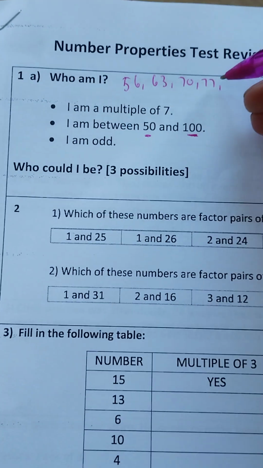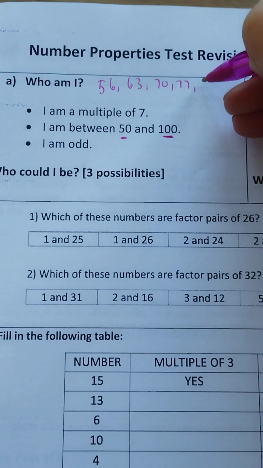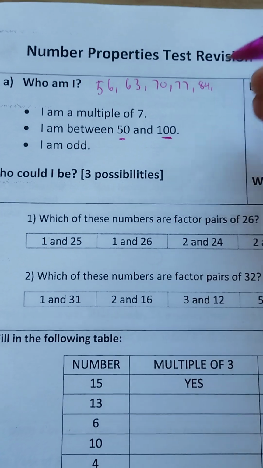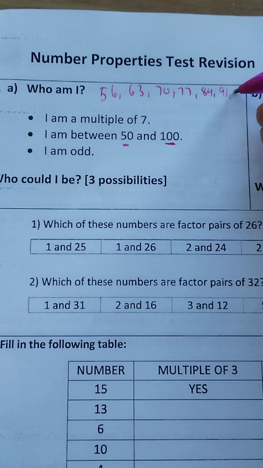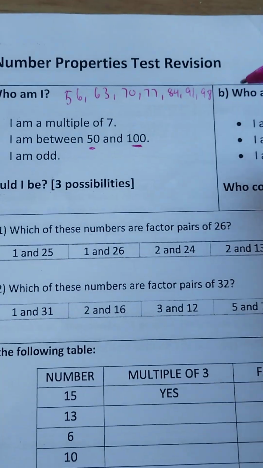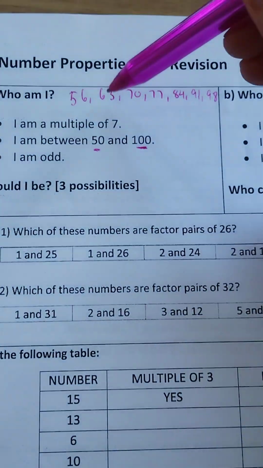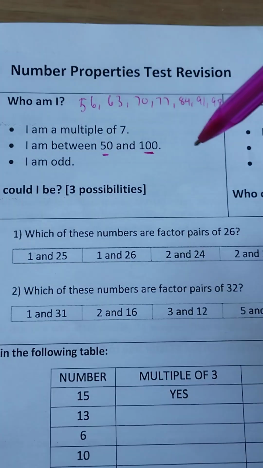So 63, 70, 77. I know 7 times 12 is 84. And then I'll keep adding 7. So 84 plus 7 is 91. 91 plus 7 is 98. And I'll stop there because then I'll pass 100. So all these numbers are in between 50 and 100.